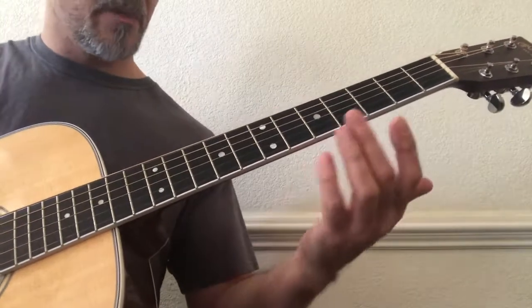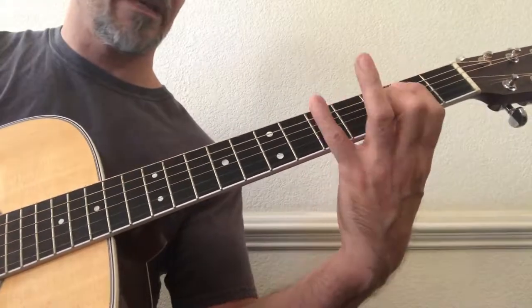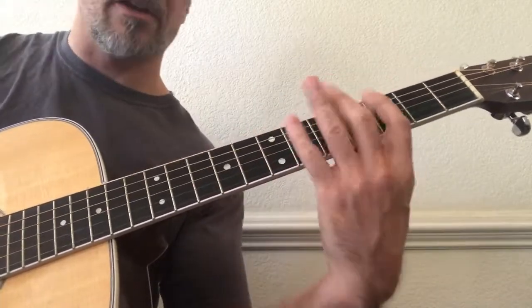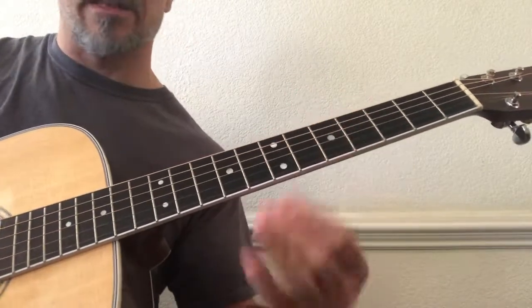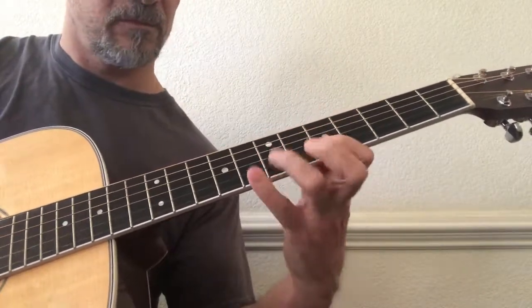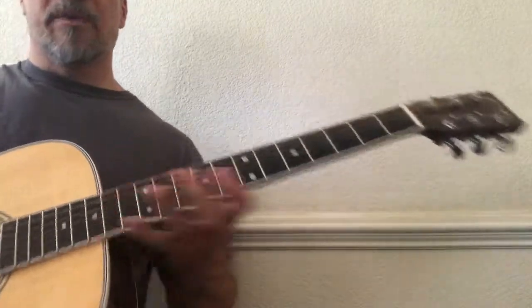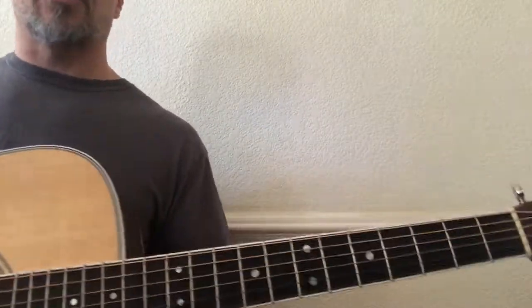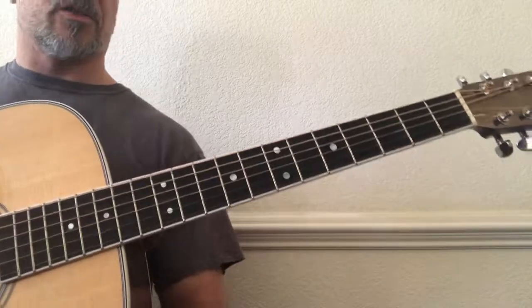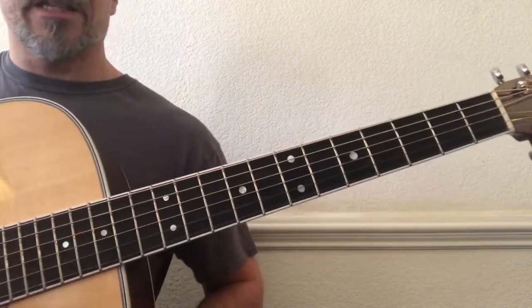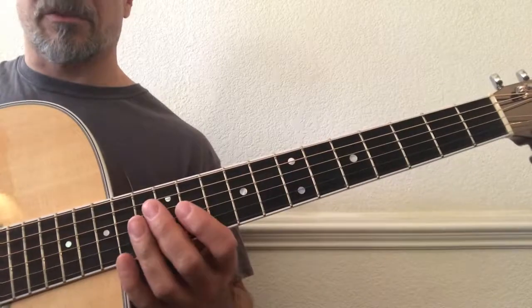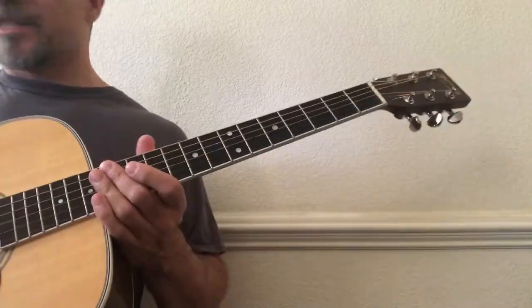So by learning the G major scale, playing it right here, or playing it here, and then learning the next octave up, that opens up the fretboard. So as you can see, there's a lot of good reasons why you want to be able to play scales in different positions along the fretboard. So let's get into it.